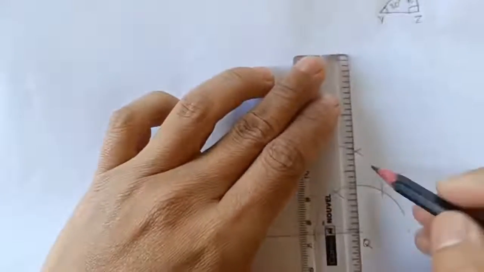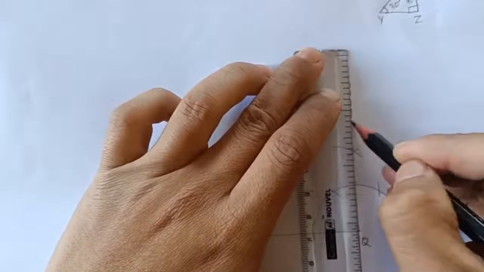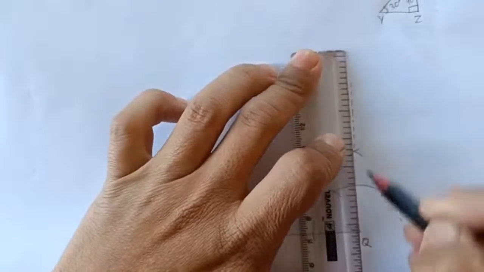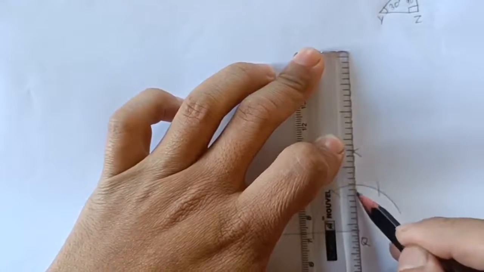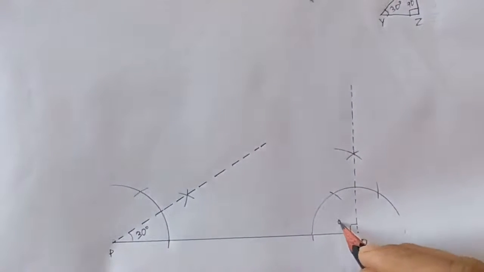Now let me join this point Q with this intersecting point by dotted lines. Then the measure of this angle will be 90 degree.